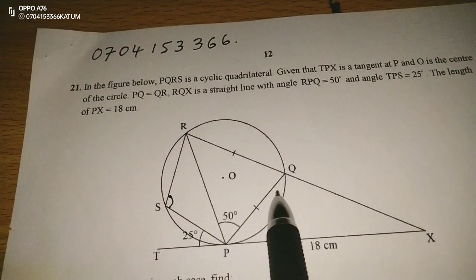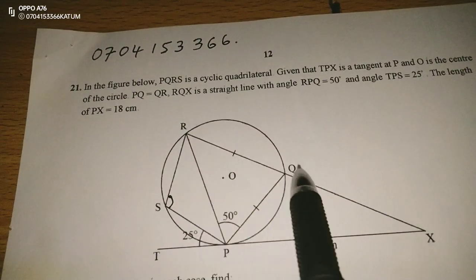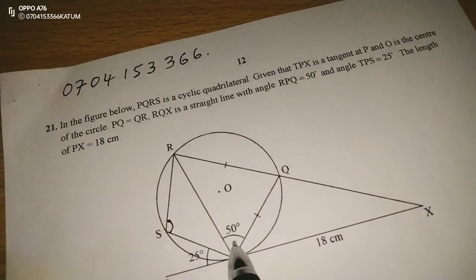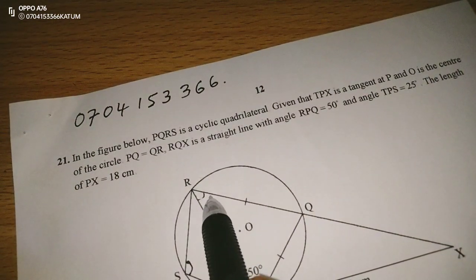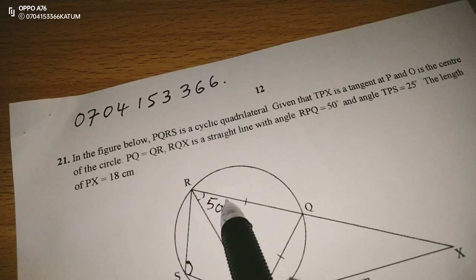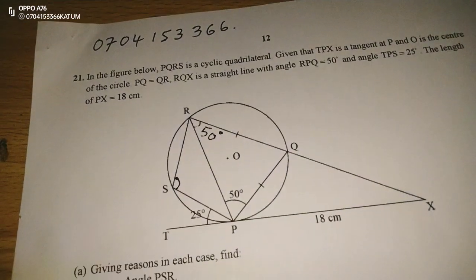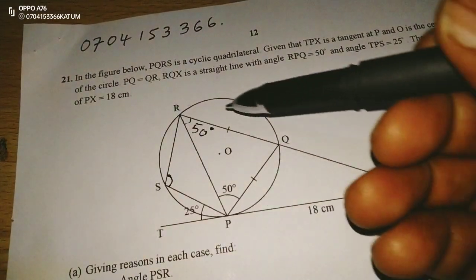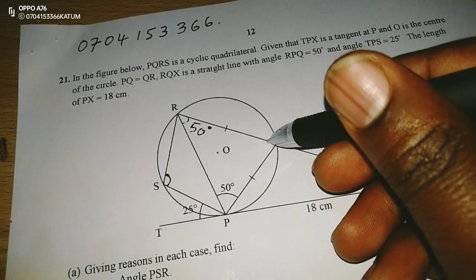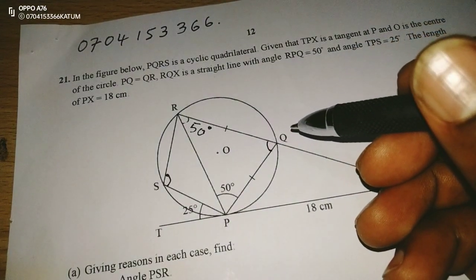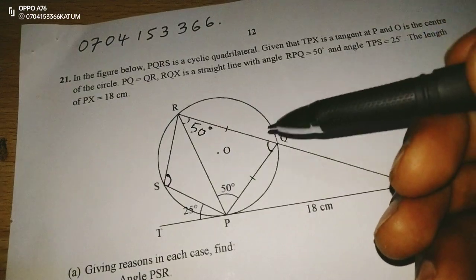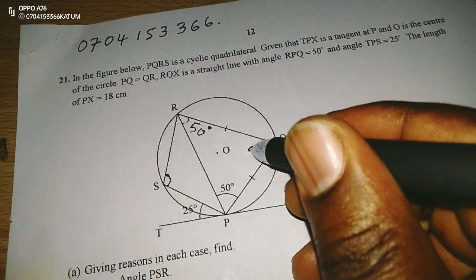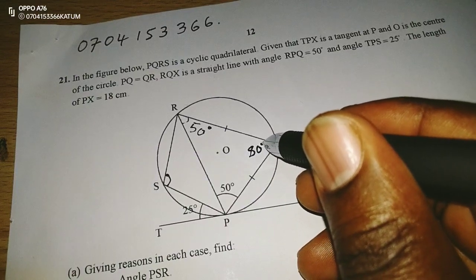That means for triangle PQR, the base angles, which are 50 and 50, should be equal. So the angle at this point should be equal. Now that we have 50 and 50, and PQR is a triangle, this angle can be evaluated. Angles in a triangle add up to 180 degrees, and we already have 50 and 50 giving us 100. So the remaining angle here should be 80 degrees.